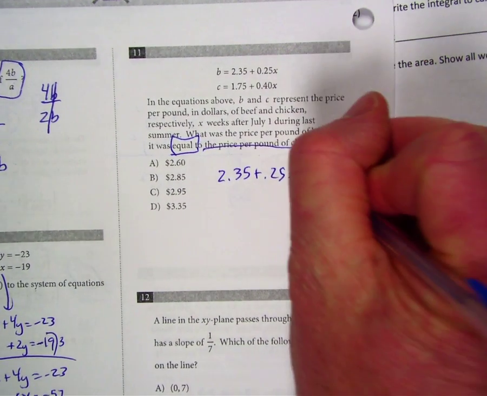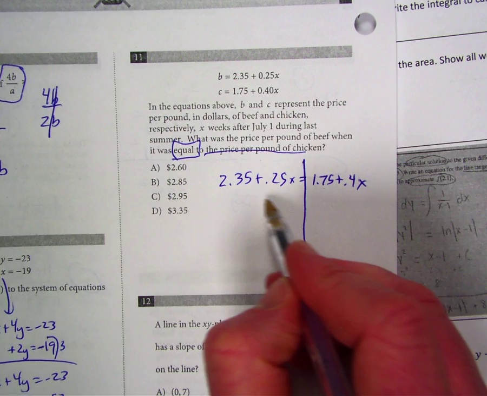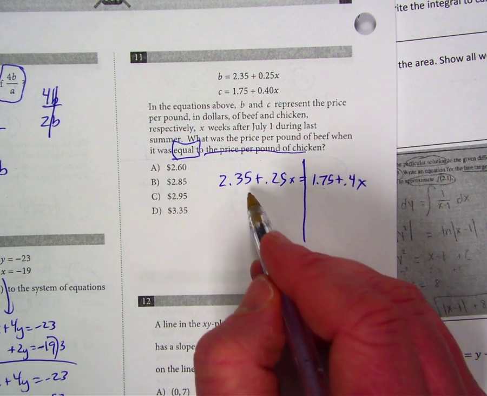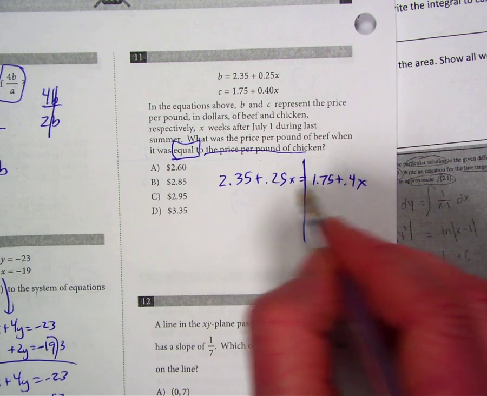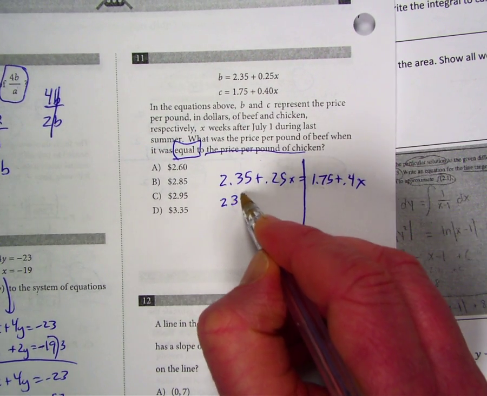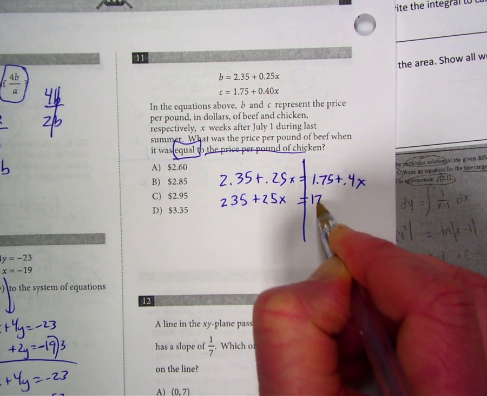So I need to solve this system of equations, or this equation. If you're scared of all the decimals, multiply everything by 100. Make this 235. Make this 25. Make this 175. Make this 40. In other words, you're moving a decimal point over 2 places. That's not so scary.